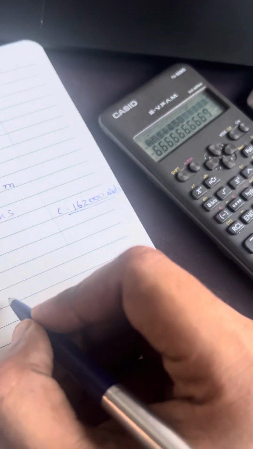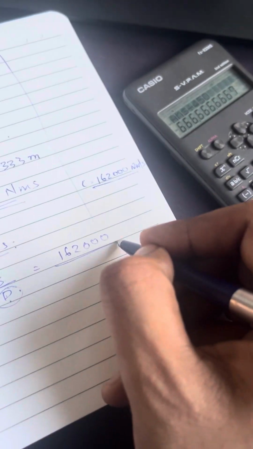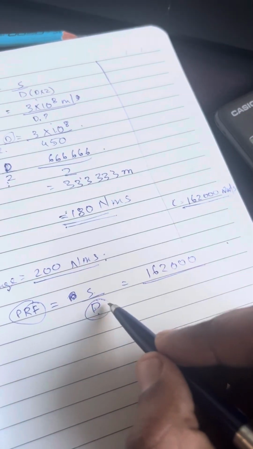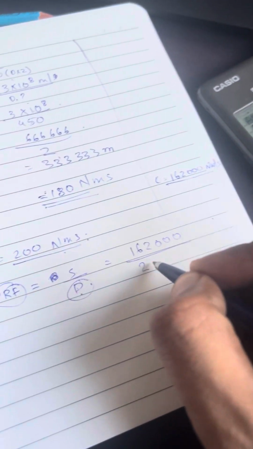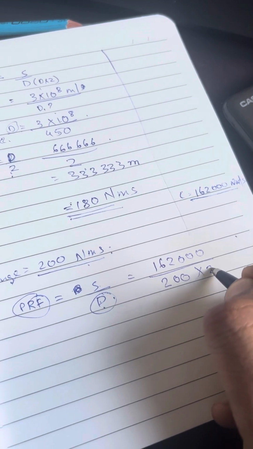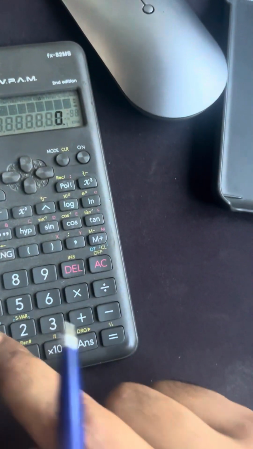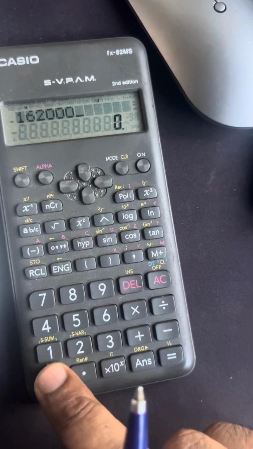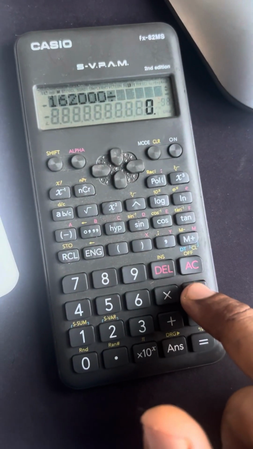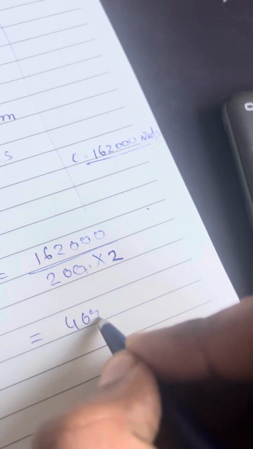So here S is equal to the speed of light in nautical miles per second. D is in nautical miles, but multiplied by 2, because D is equal to twice the range. If I do this simple calculation, look at how quickly I'm getting answers. 162,000 divided by 200 into 2, that is 400, I get 405 as an answer.